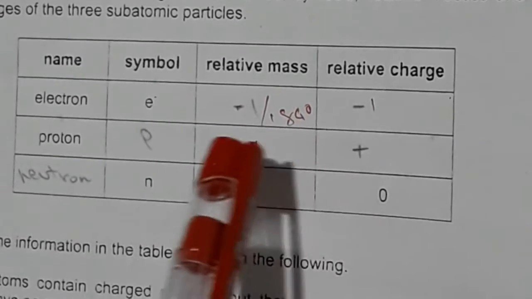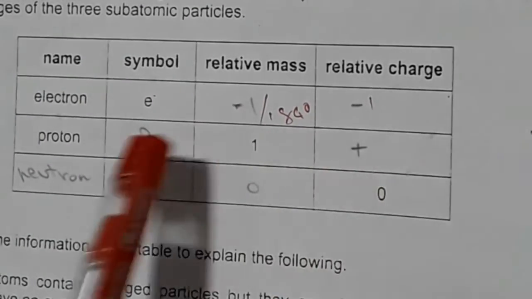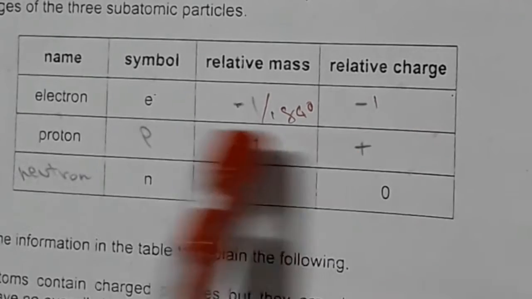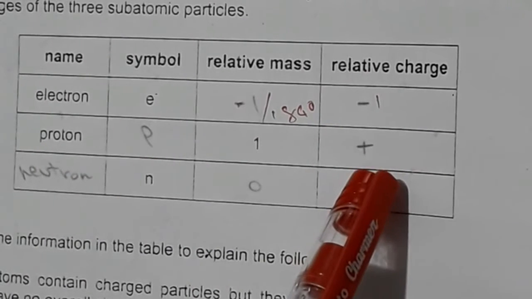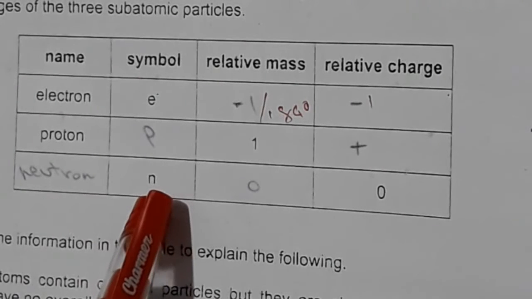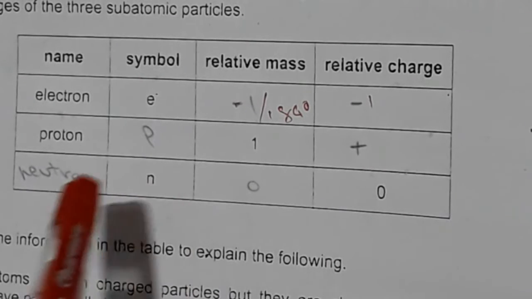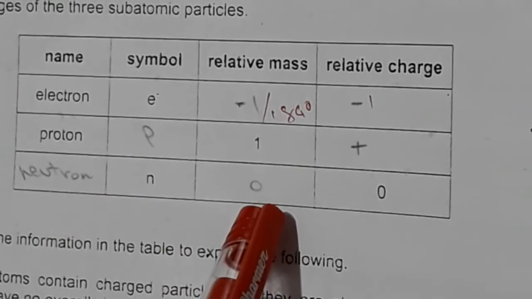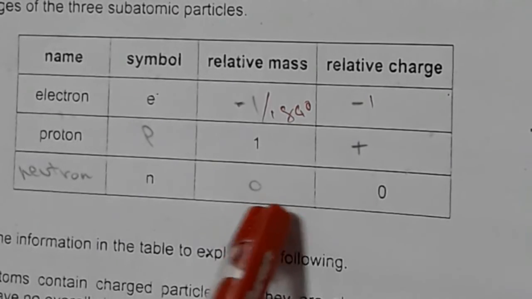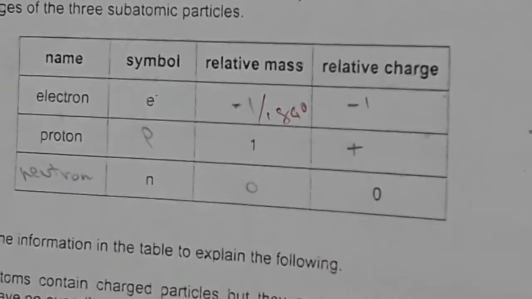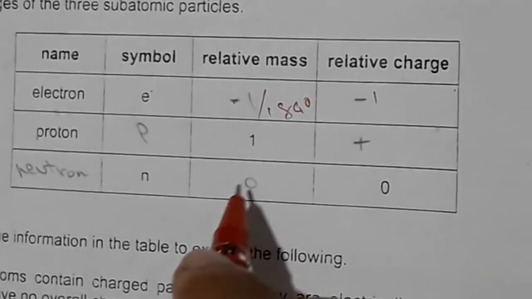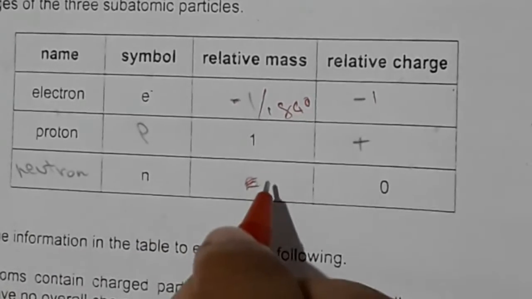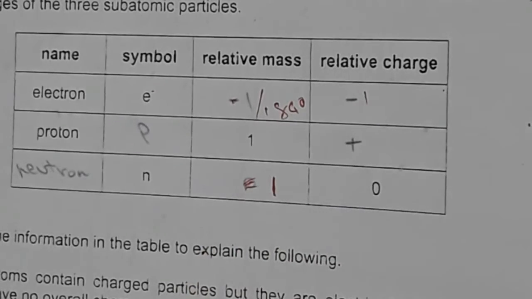This is the relative mass of electron. Relative charge of electron is minus 1. Proton symbol p, relative charge of proton is plus 1. Neutron, I told you n represents neutron, has no charge, 0 charge. Relative mass of neutron is 1.